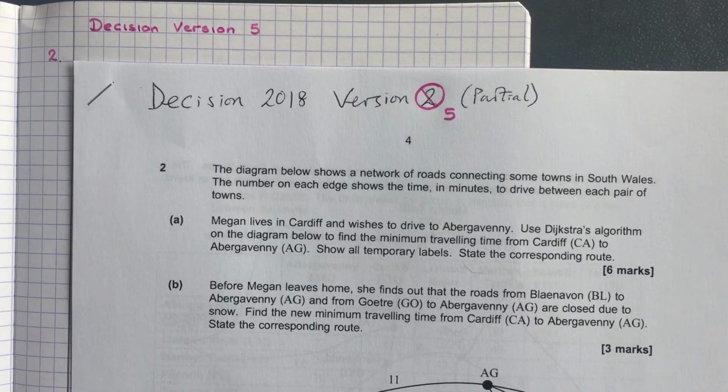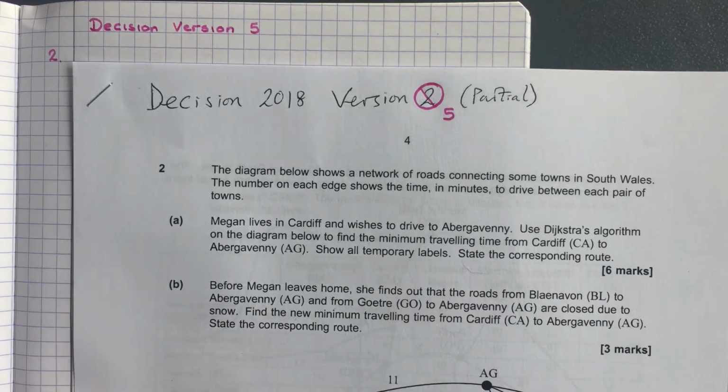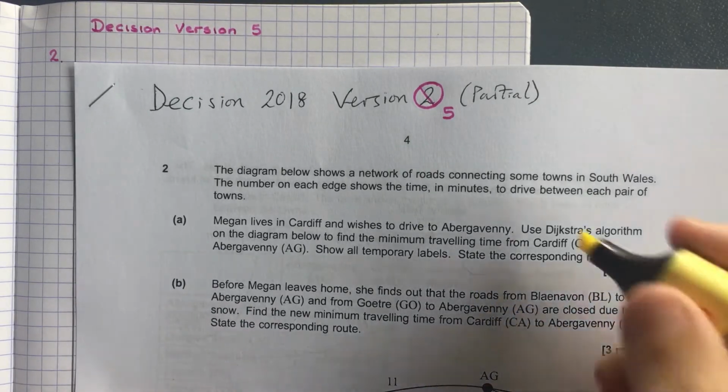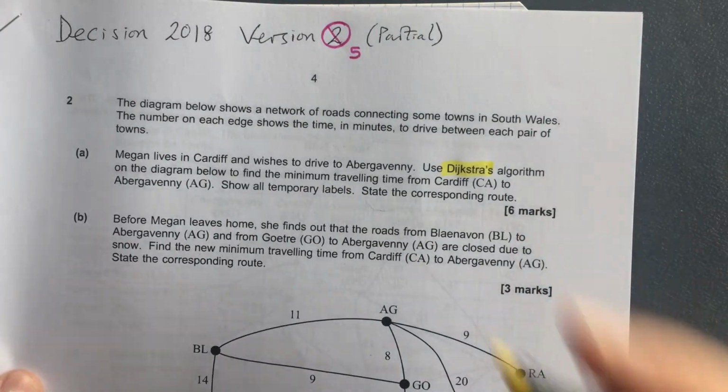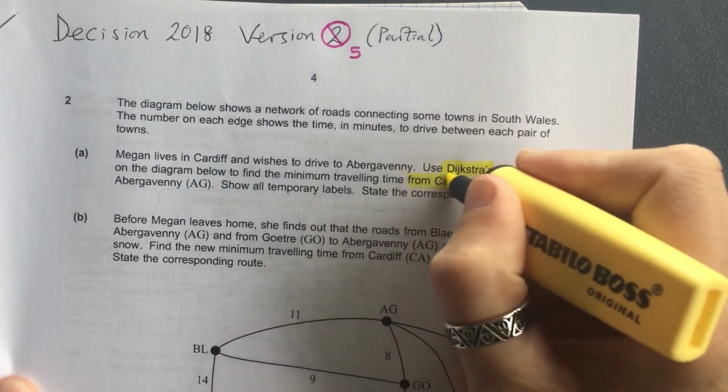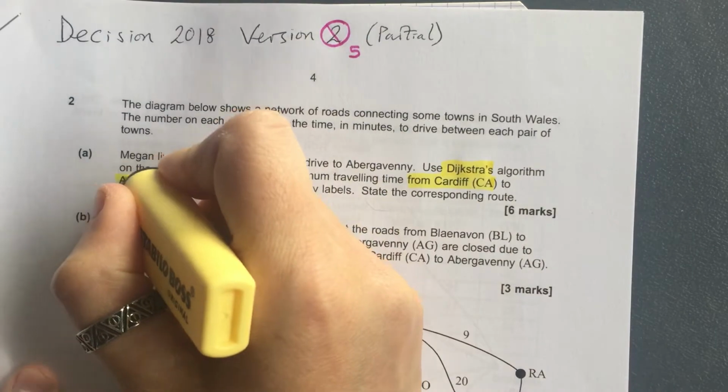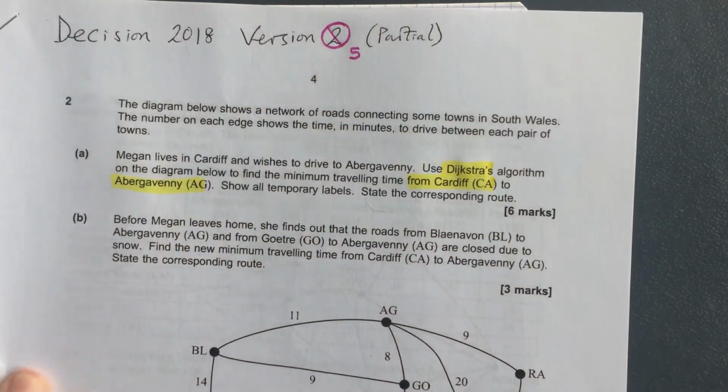Right, so looking at decision version 5, this was decision version T for another group. It's a paper I've acquired rather than one that I've written. But same things. So first off, we are using Dijkstra, and we are going from Cardiff to Abergavenny.